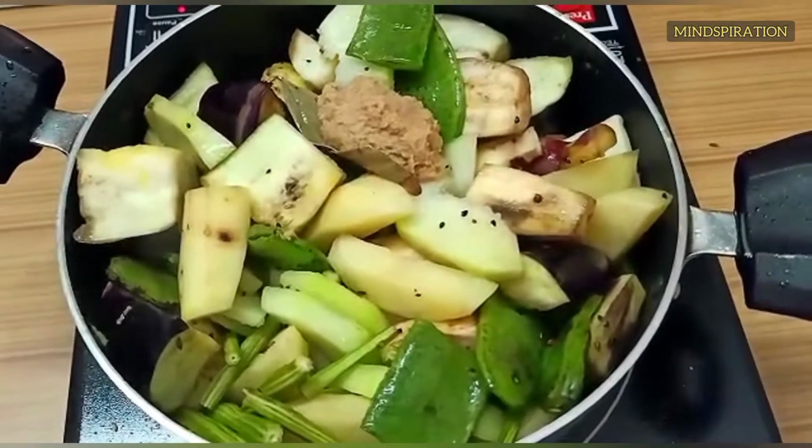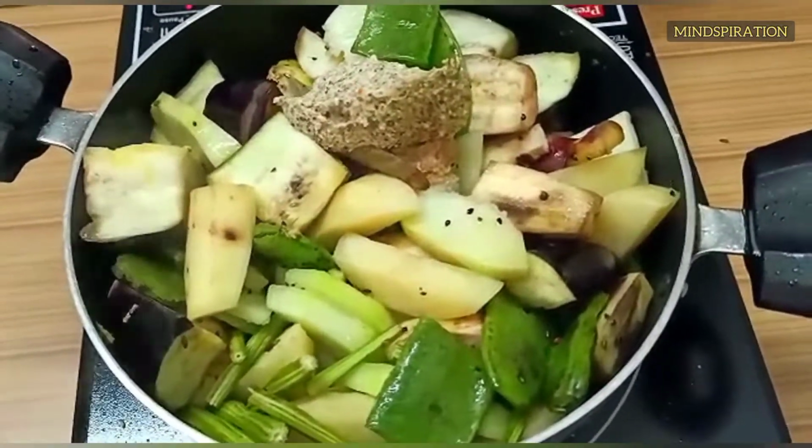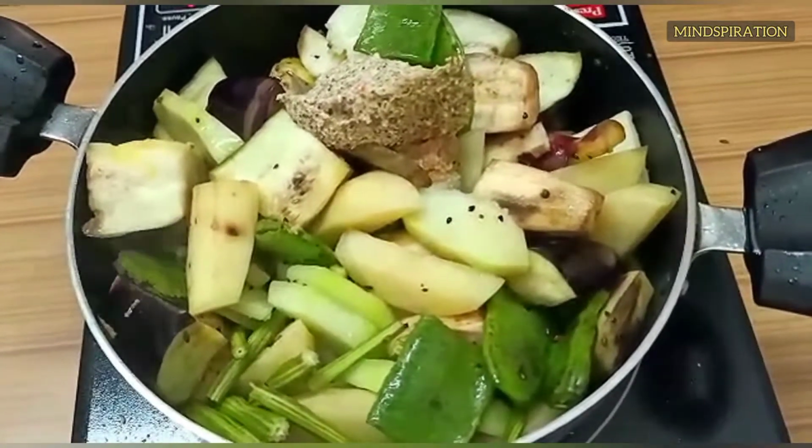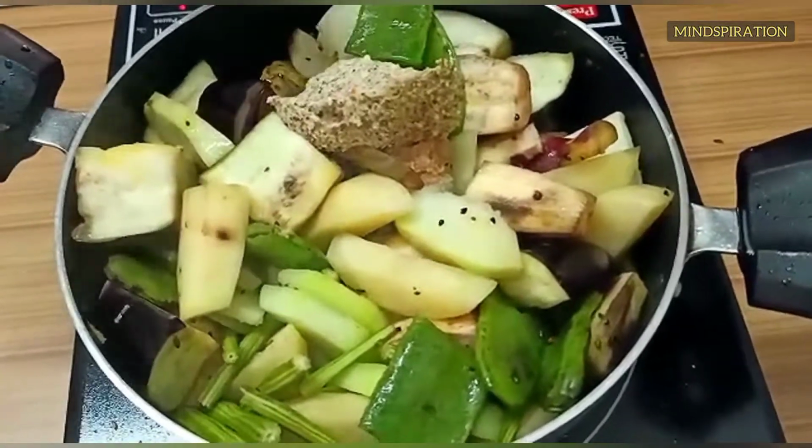After a while, add ginger, mustard, and poppy seed pastes. Also add salt as per taste and sugar. Stir and mix all the ingredients well.